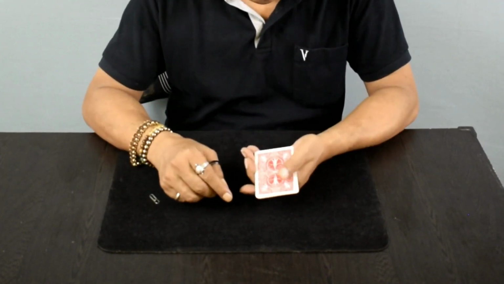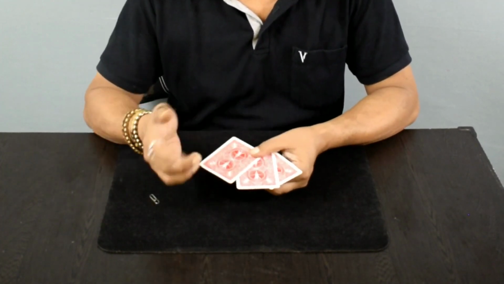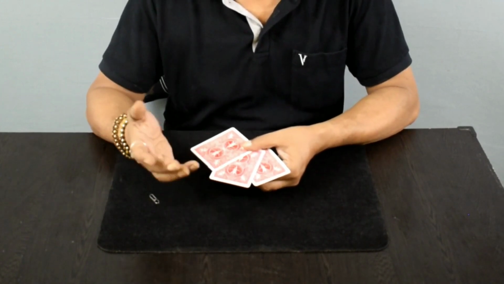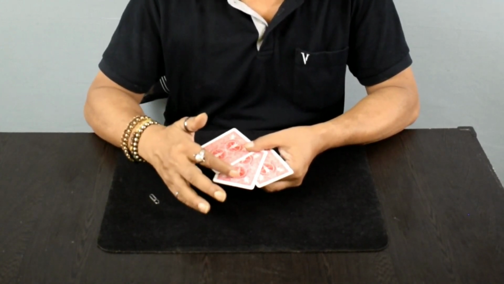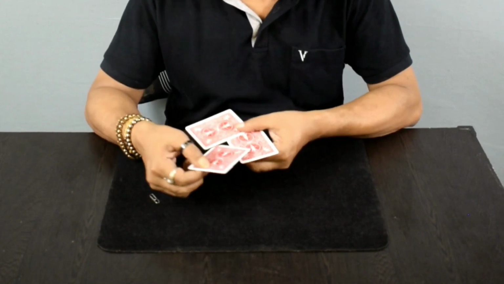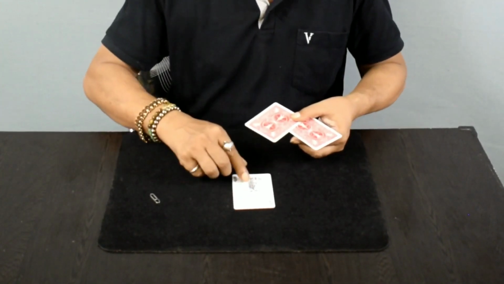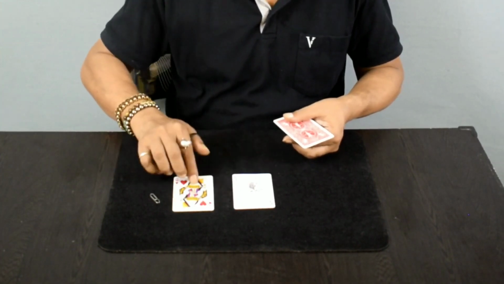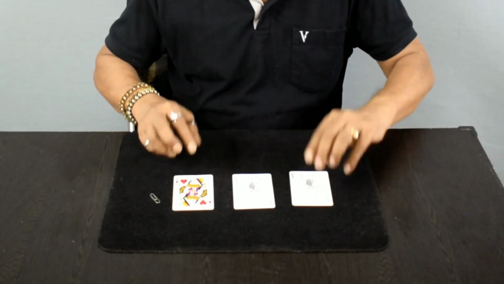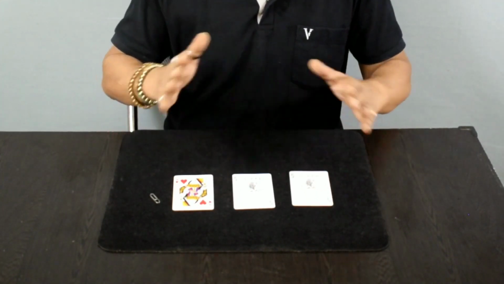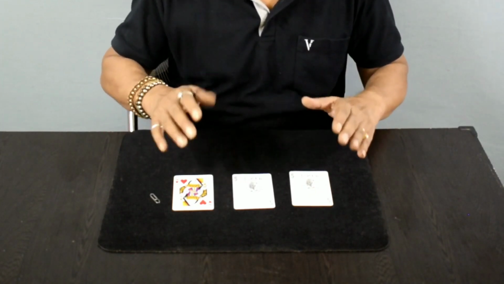Now you turn them over and spread and say that it is very easy. Everybody knows that the money card is at the center. Obviously it will be a joker, and the money card should be this one, and there is the other joker. So that is step 1.